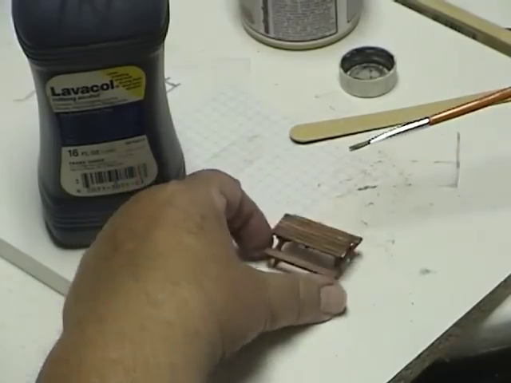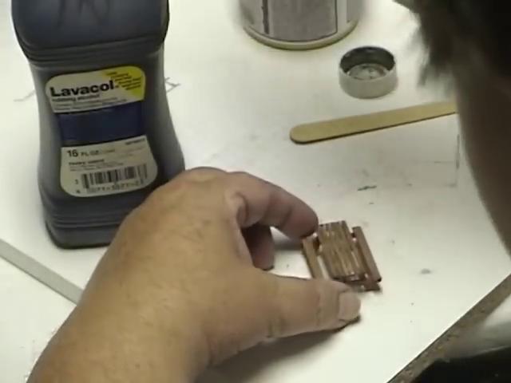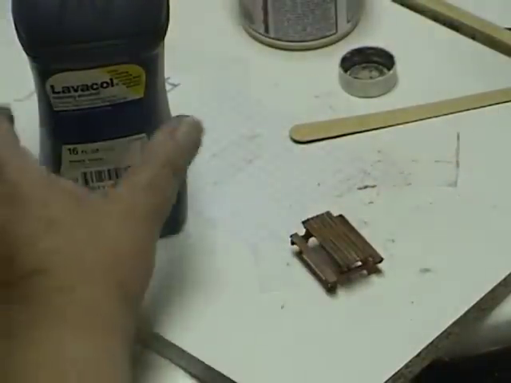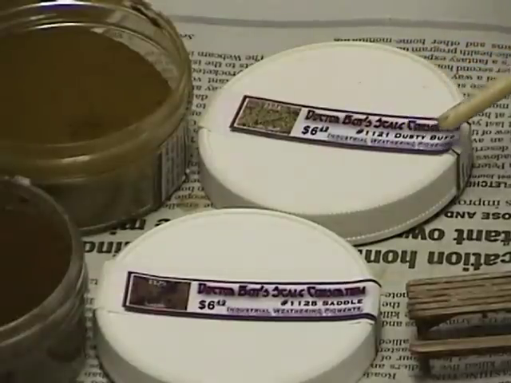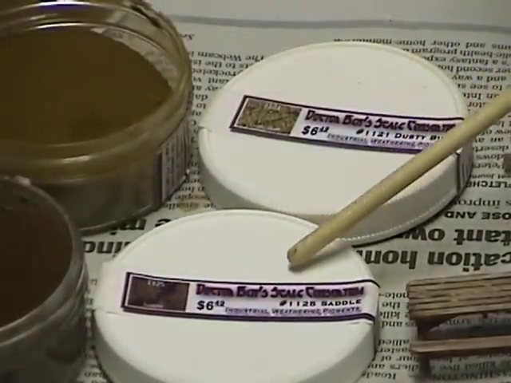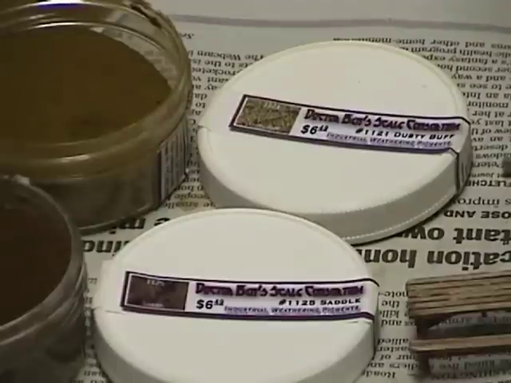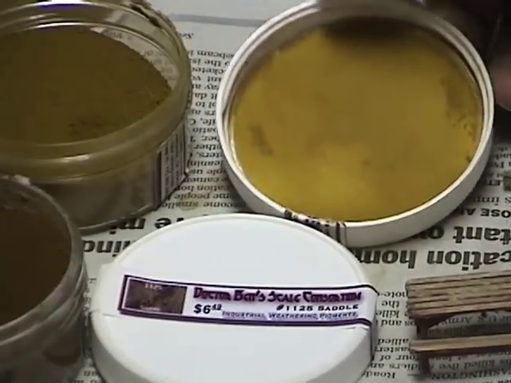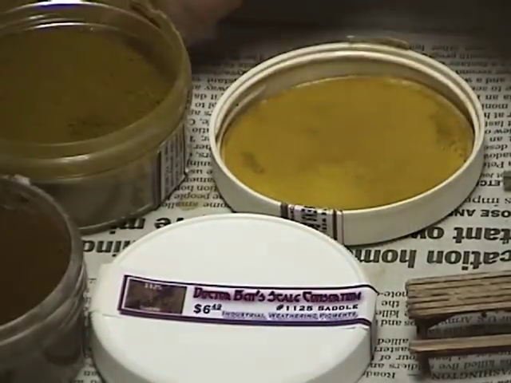If it's too dark, pour some of it out, add some more alcohol. And I just brush this over the surface just to sort of gray the exposed portions of the wood. Now here we're going to use some more of Dr. Ben's product. These are powders that are good for staining things and adding dust effect.